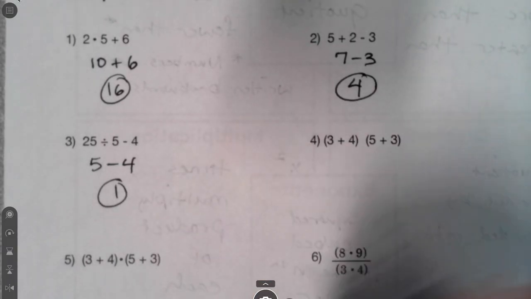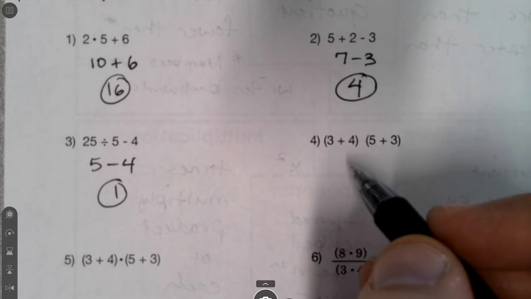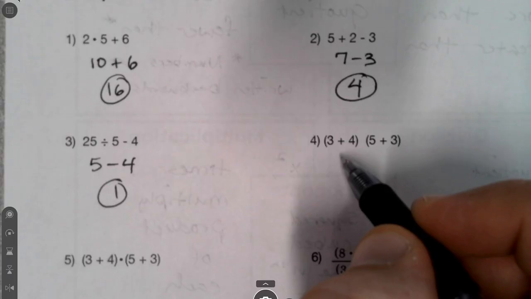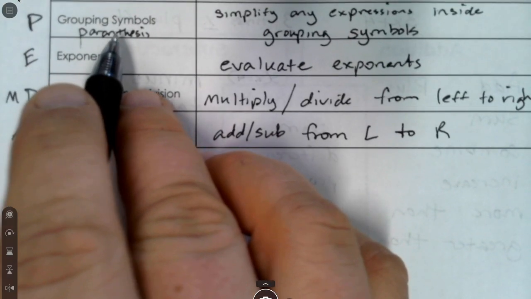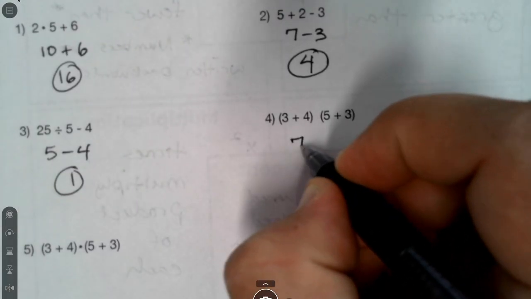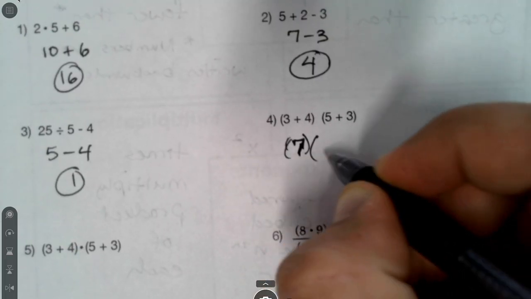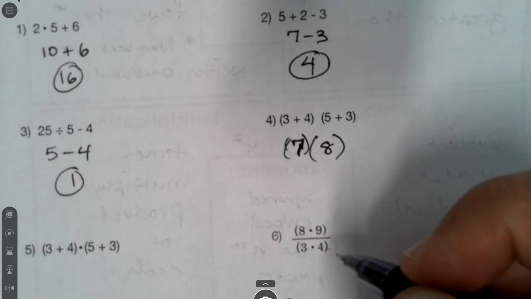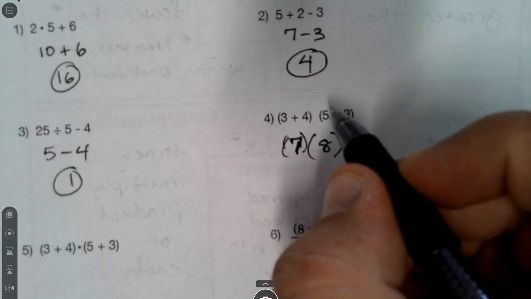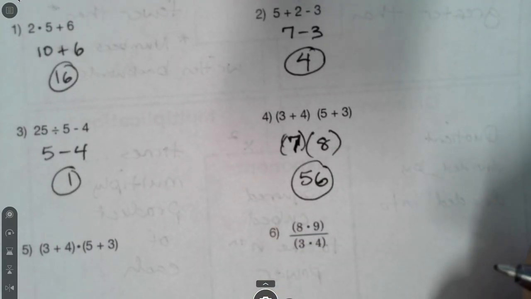Just realized 4 and 5 are the same thing, so we'll just do number 4. We have parentheses and they come first. They are always the first step. So I should do 3 plus 4 first, sorry, 7, and 5 plus 3. Now it's multiplying. The parentheses imply multiplication, which I forgot to put there. 7 times 8 is 56, and that's our answer.